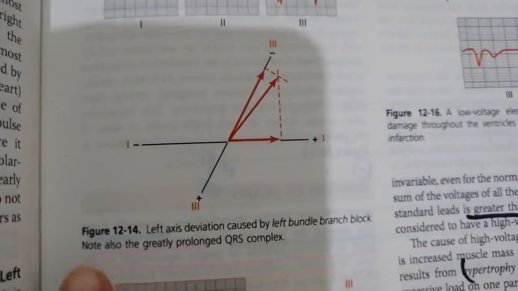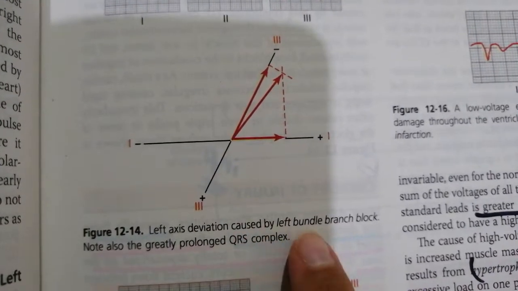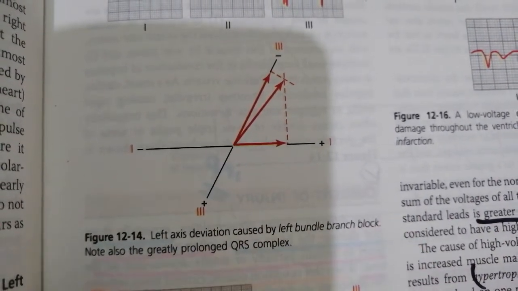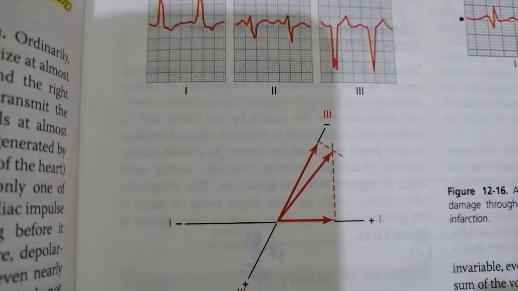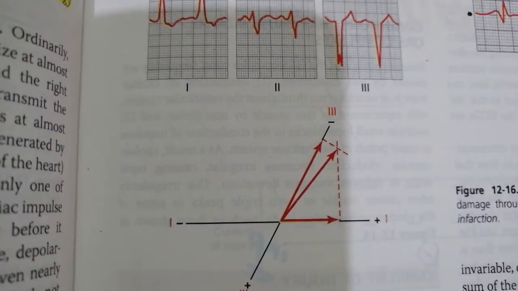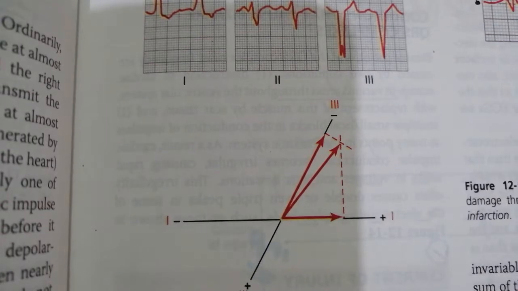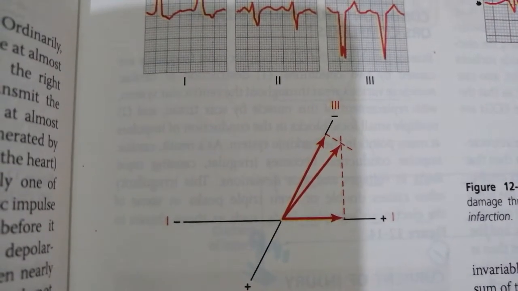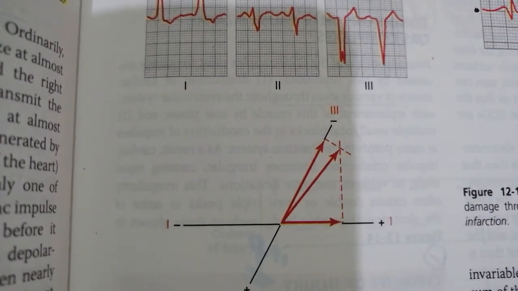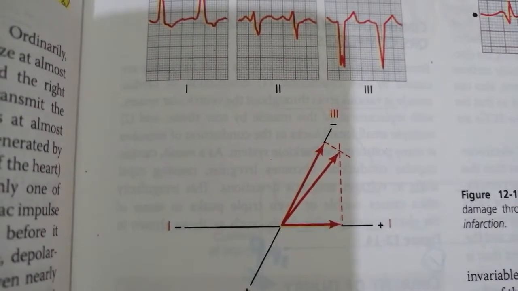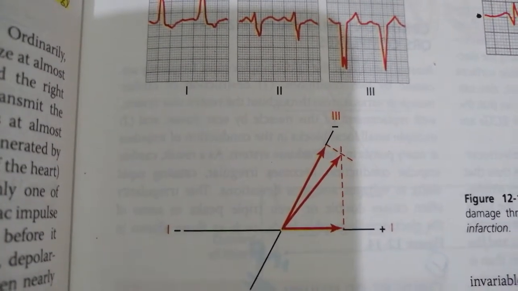Now over here we're considering left axis deviation because of the left bundle branch getting blocked, right? Because the left bundle branch has gotten blocked, the conduction of impulses in the left ventricle via the Purkinje system is 2 to 3 times slower than the conduction rate in the right ventricle, whose right bundle branch is working just fine.